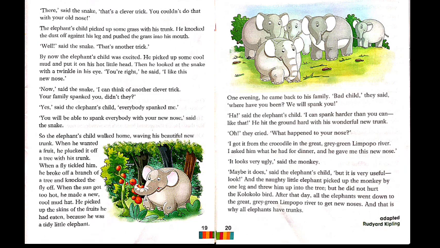Now, said the snake, I can think of another clever trick. The snake is suggesting something to do. What is that? Your family spanked you, didn't they? Your family spanked you when you were asking many questions to them before. That's why you left your home and reached the bank of the river, and asked this question to the crocodile directly. Yes, they have spanked, said the elephant's child.